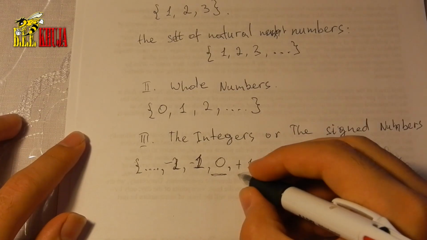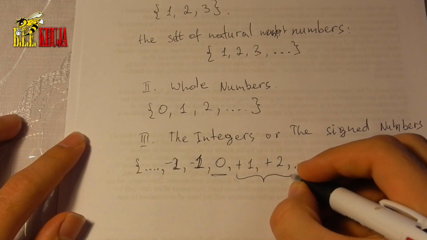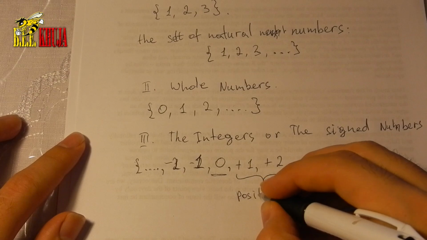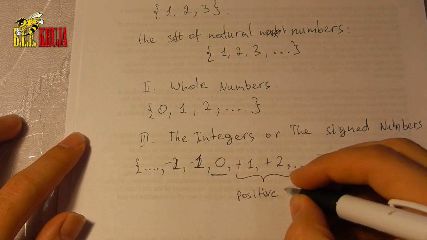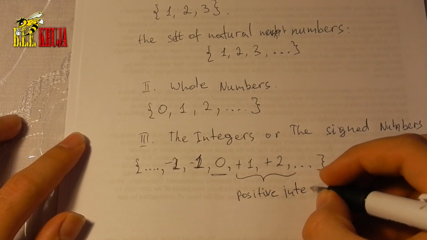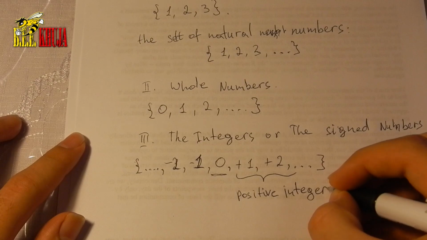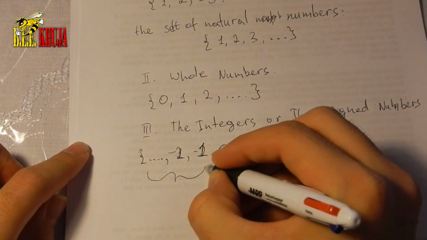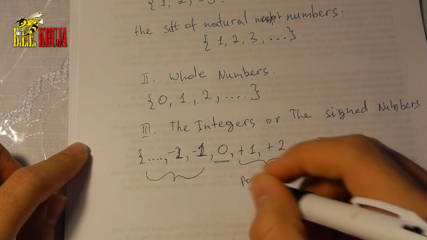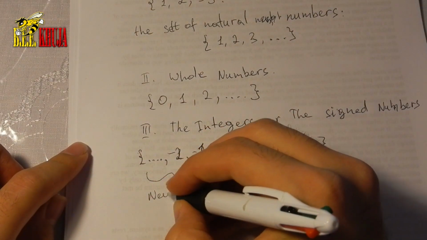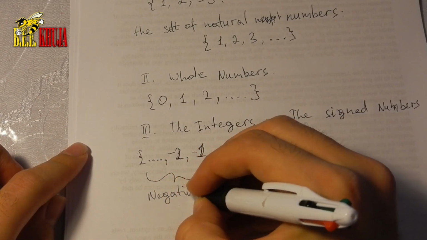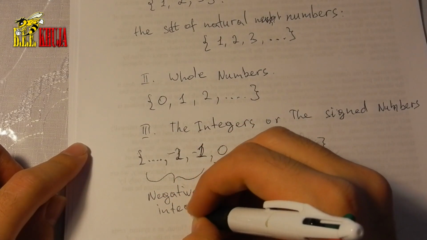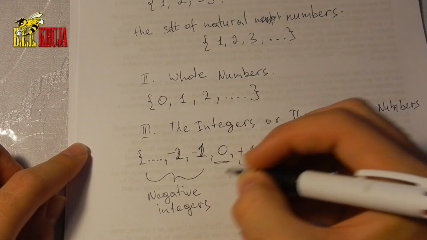And this side of integers is called positive integers, and this side of integers is called negative integers.